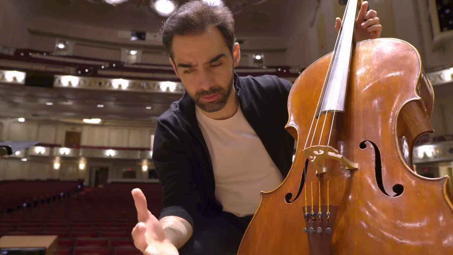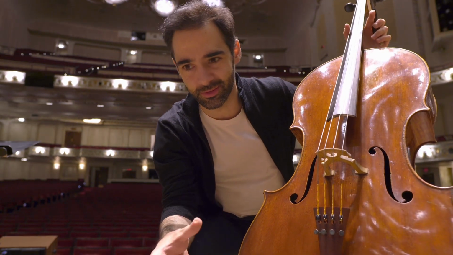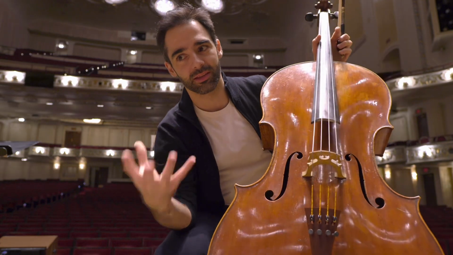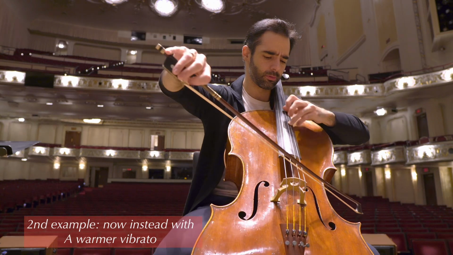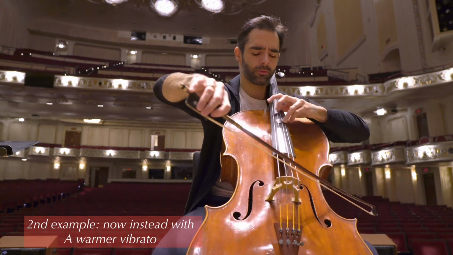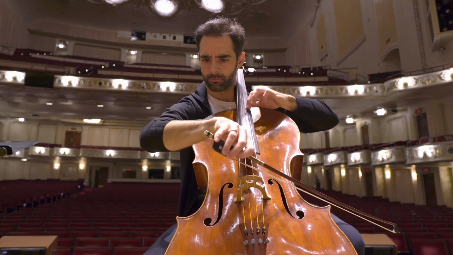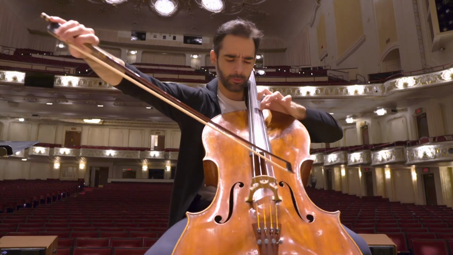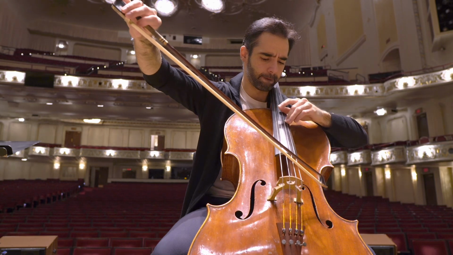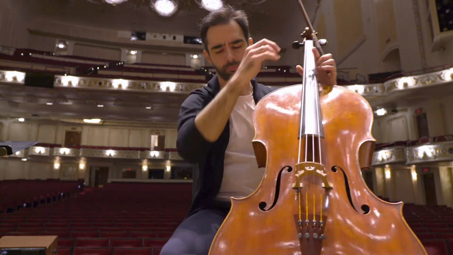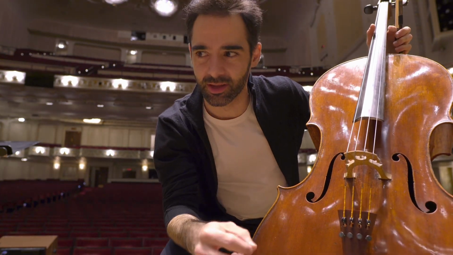So by not using vibrato, we make it sound very cold, but for me this is a bit too dead, a bit too creepy. So what happens if we add vibrato? We make it warmer. For me, it would be too nice for Shostakovich and for this passage, make it too warm.